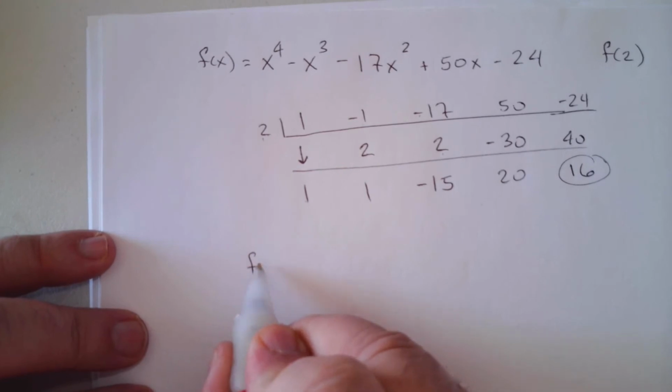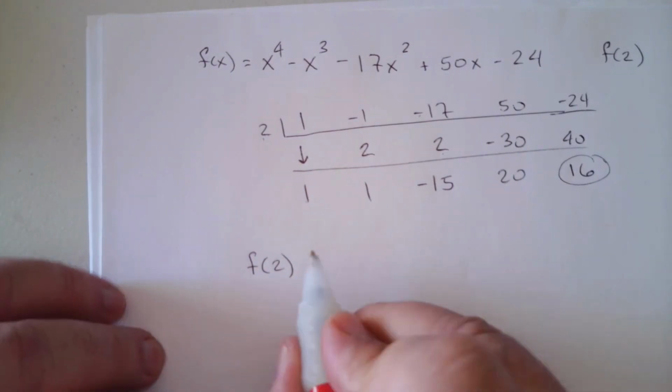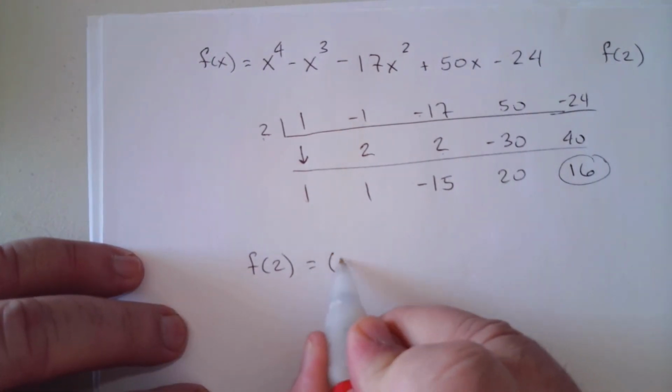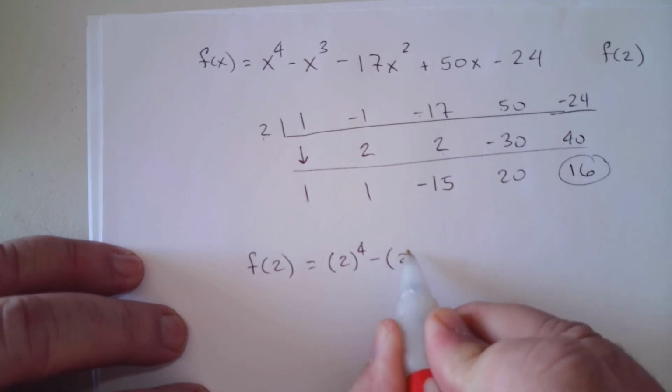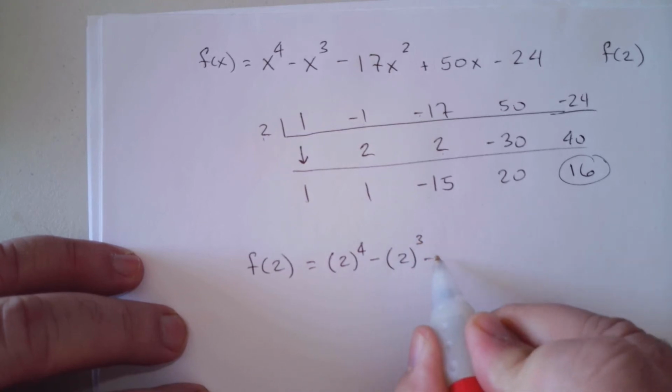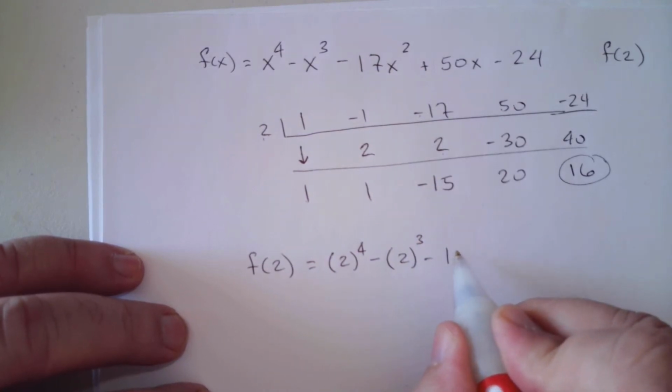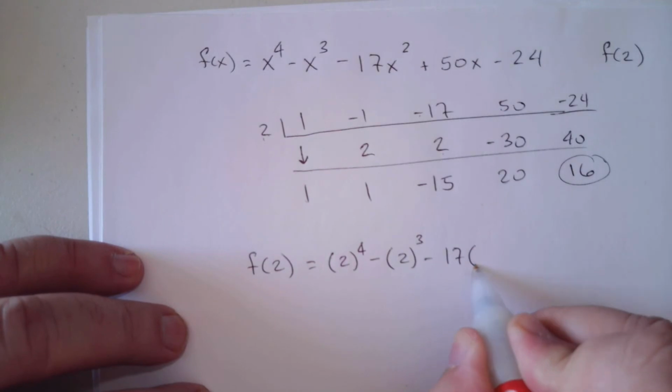Which means if we put 2 inside this equation, anywhere we see an x, put a 2, we should come up with 16 as an answer.